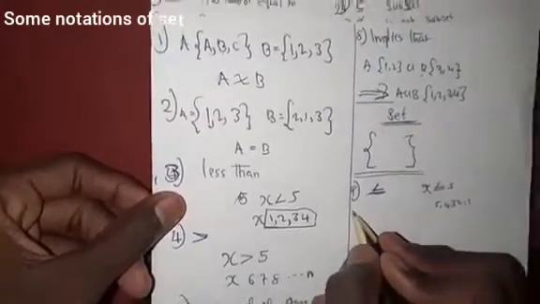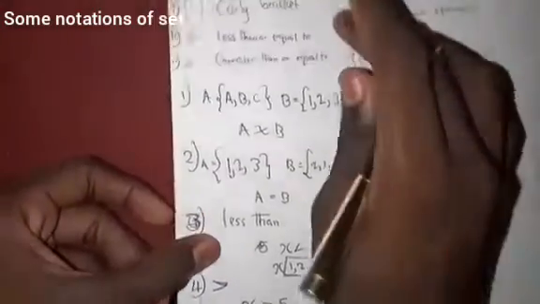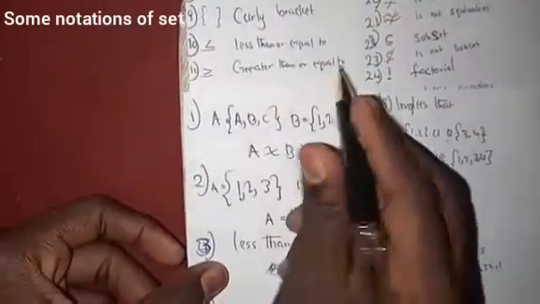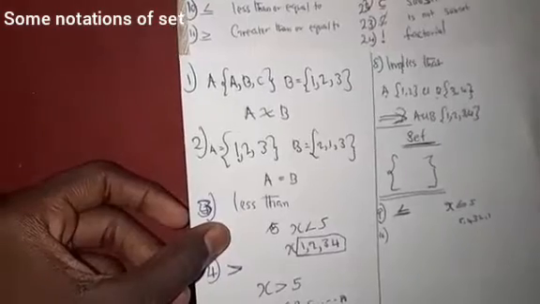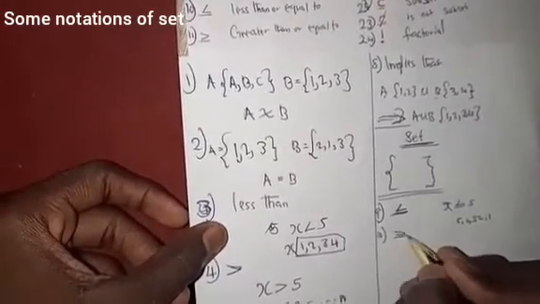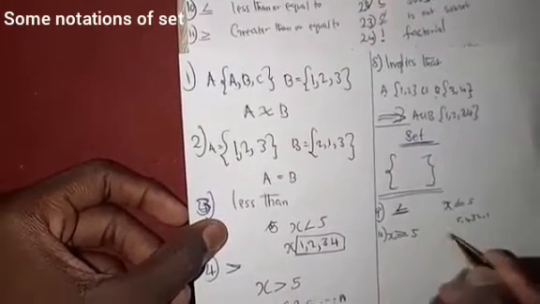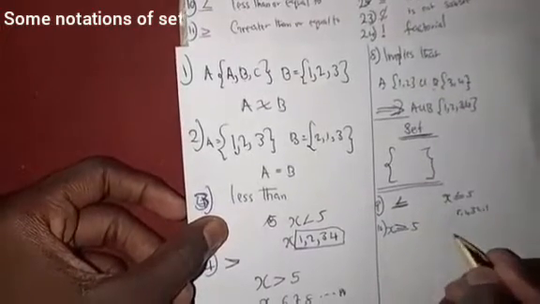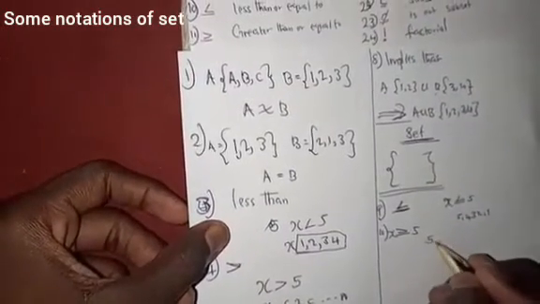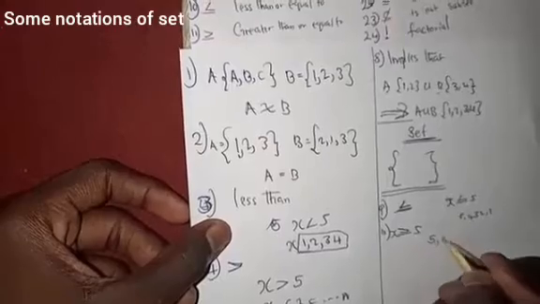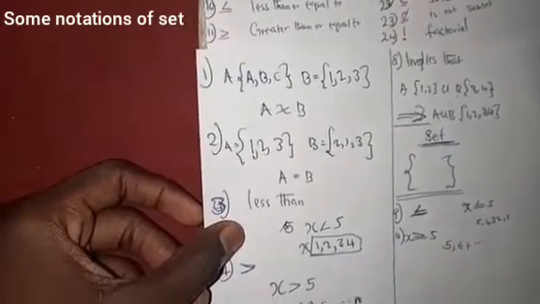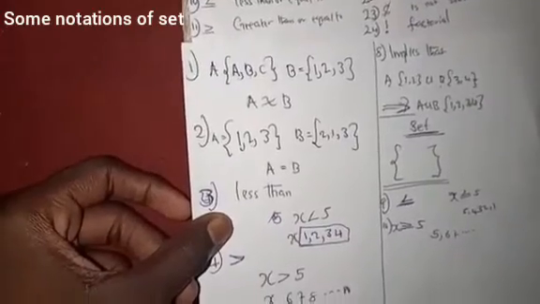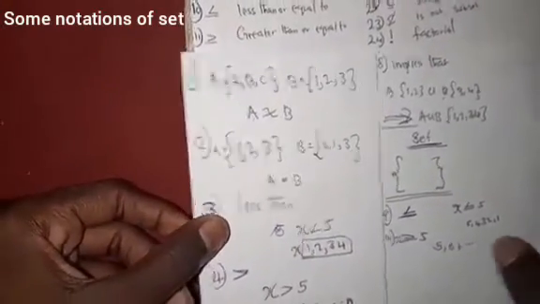Now we are moving to number 10, that is greater than or equal to. Just like less than or equal to, if x is greater than or equal to 5, then 5 is included. We will start from 5, then 6, then 7, to infinity. So that's why we refer to less than, less than or equal to, and greater than or equal to.